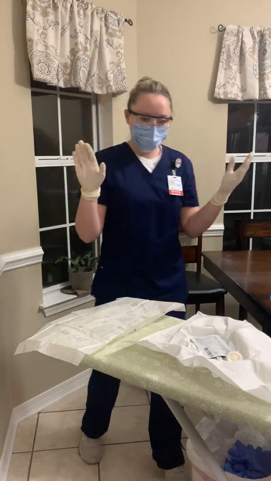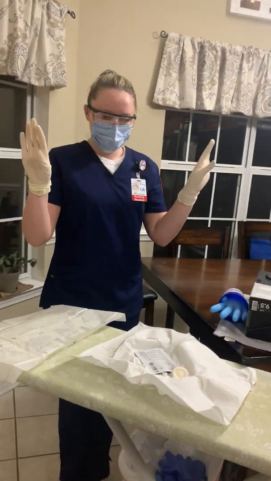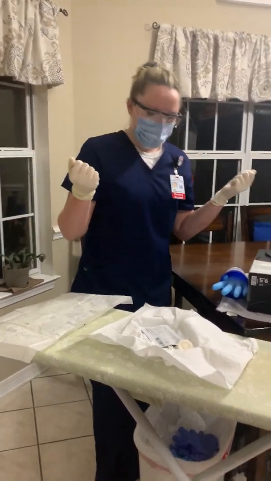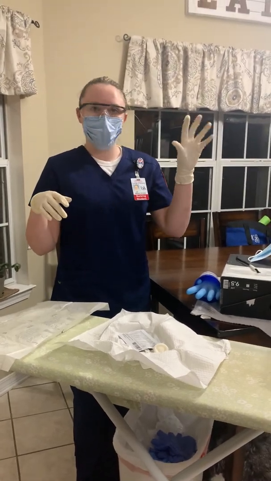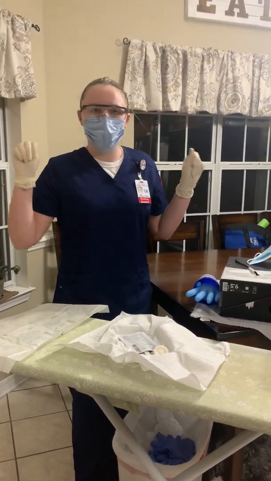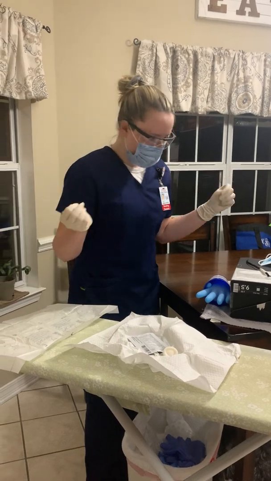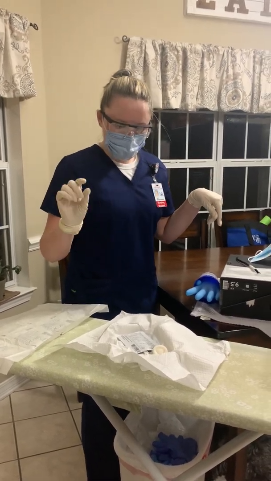Okay, and now I'm not going to touch my wrist because I'm sterile now. During the procedure, this hand will become unsterile and this hand will be sterile, and I'm going to make sure I'm not touching the two. Okay, so now I can move on to cleansing.